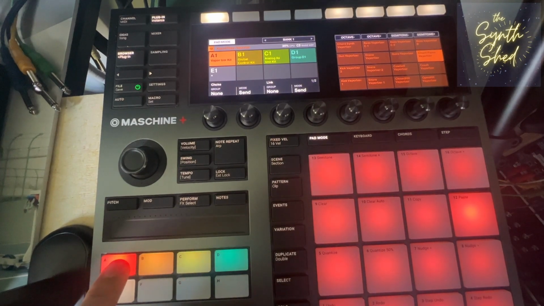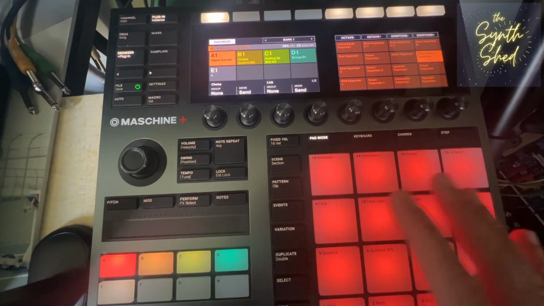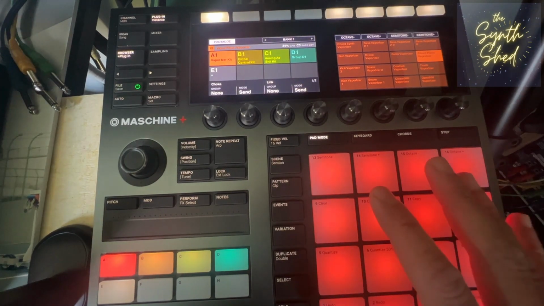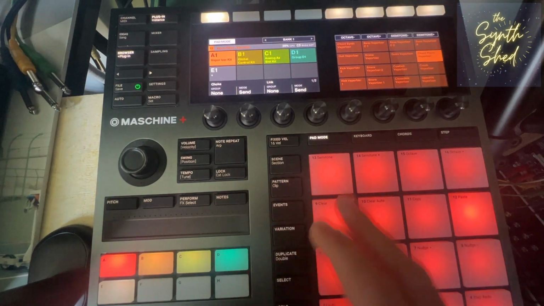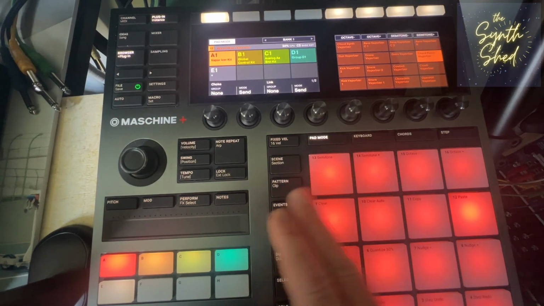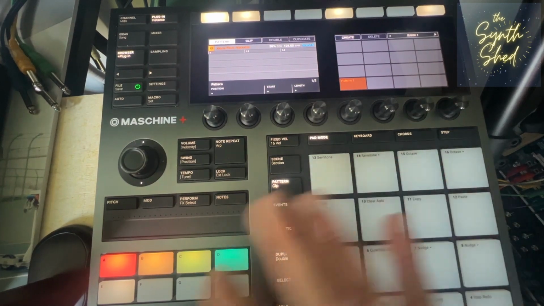And so every group, what does a group mean? A group basically means you have a set of sounds or a kit loaded into the pads. So the group is the sound or set of sounds. And it's also, if we switch from pad mode to pattern mode, it's also the patterns that are contained within that group.